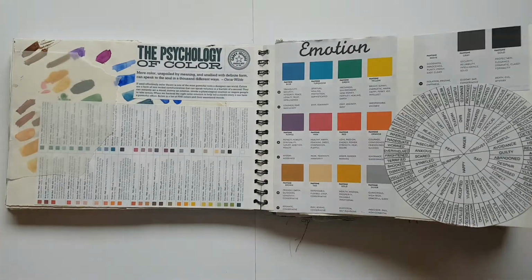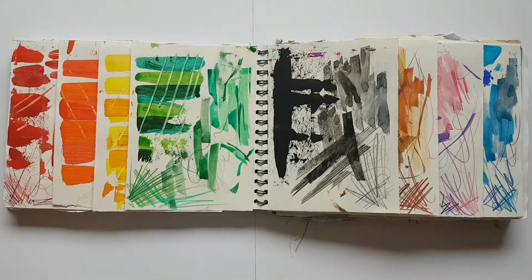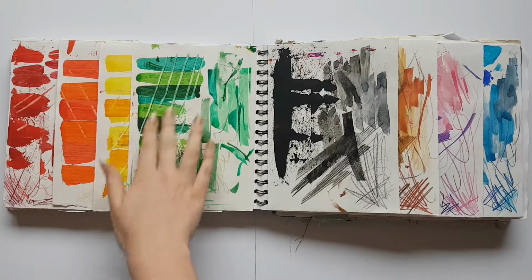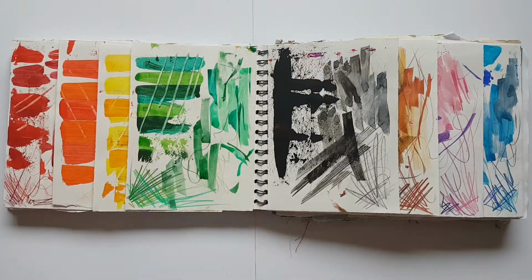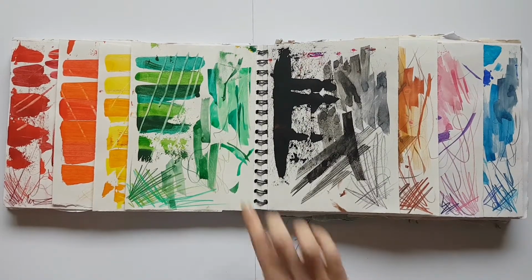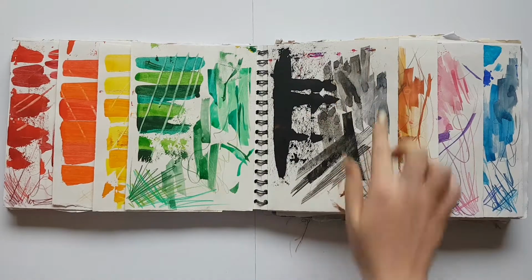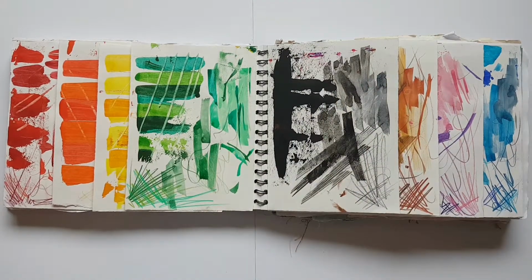So yeah, I did some samples using the different colours and different mediums. I used acrylic paint, watercolours and pencil crayons within the different colours, and generally I found that the watercolours, as you can see here, were softer on the page.